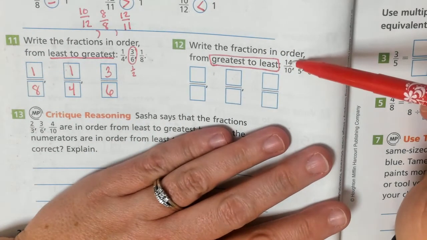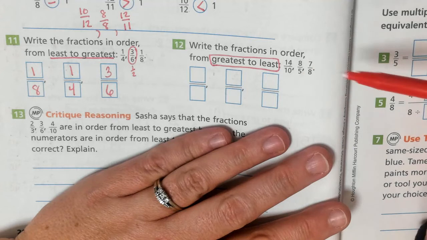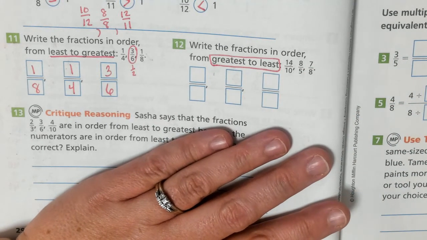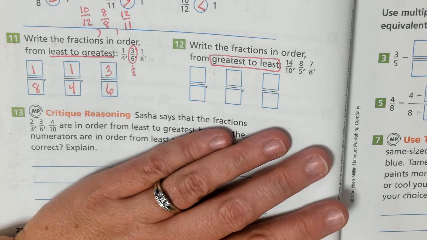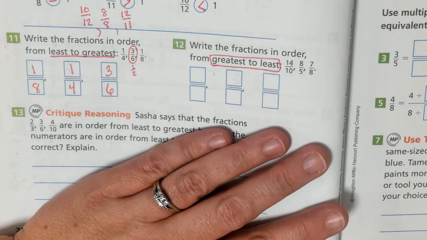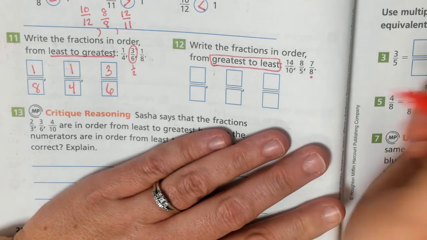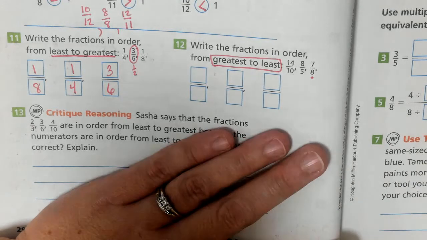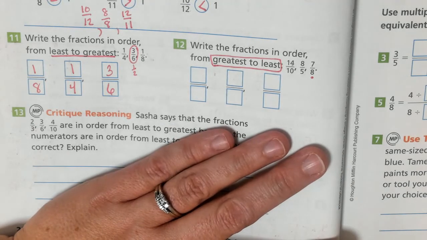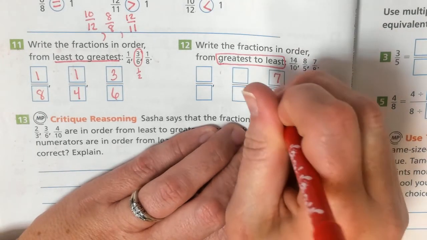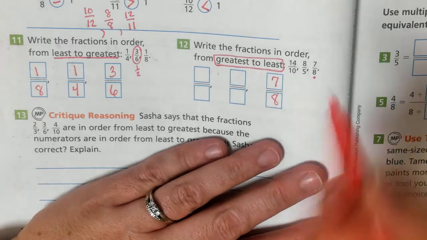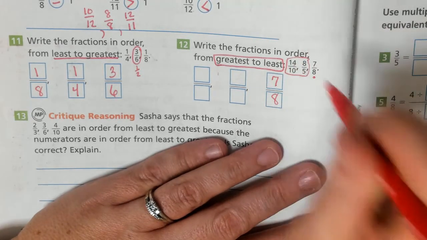So I have 14/10, 8/5, and 7/8. So when I look at all of these fractions, I already have some bells and whistles going off in my head. There's one fraction that's not like the others, and that fraction is 7/8. 7/8 is the only fraction that has a smaller number on top than on bottom. So that one has to be your smallest fraction. That has to be your least. So now I'm left with 14/10 and 8/5.